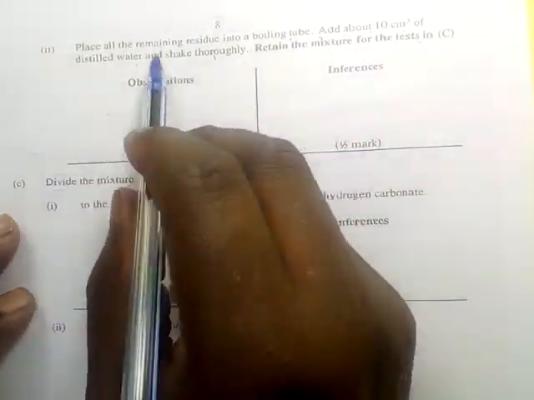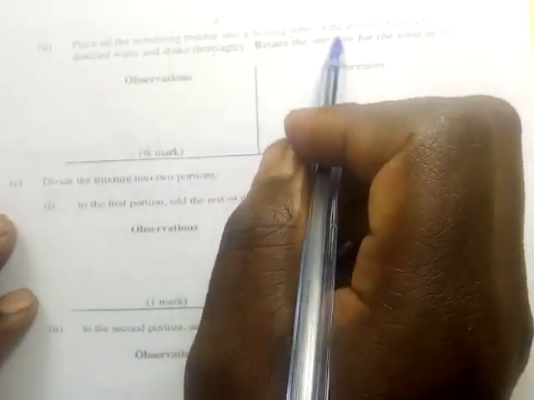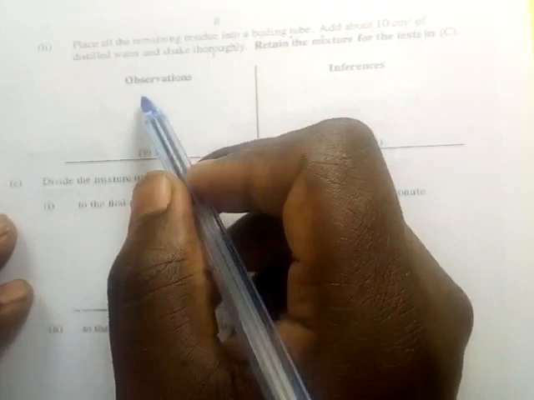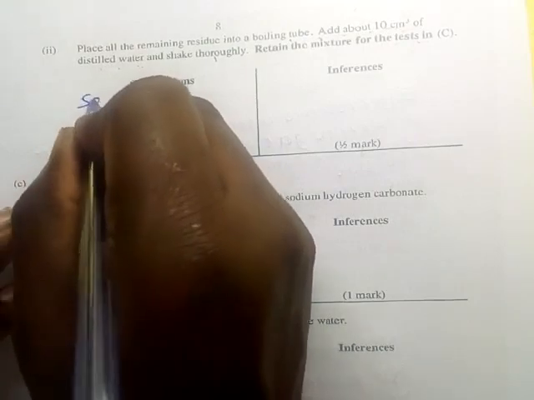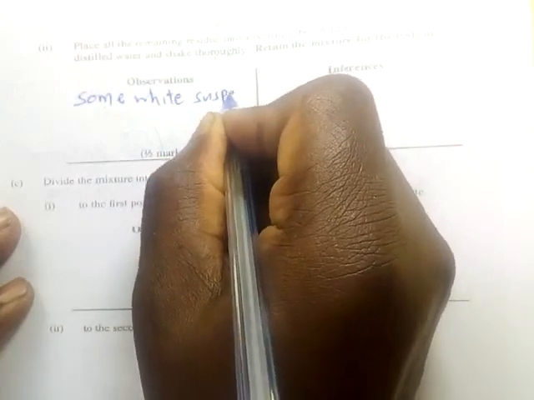So here we want to observe whether the residue dissolved in water or not. So the residue, some white suspension was formed.